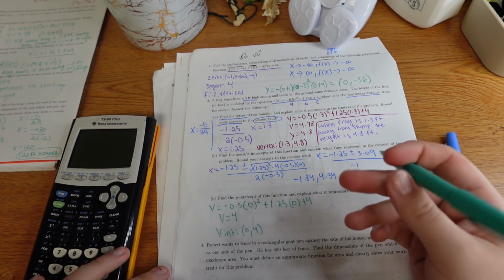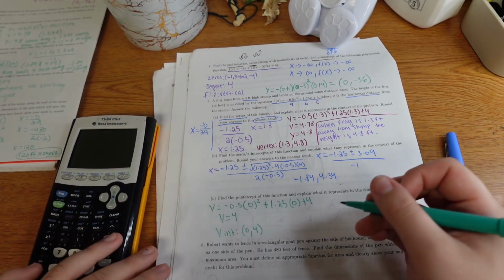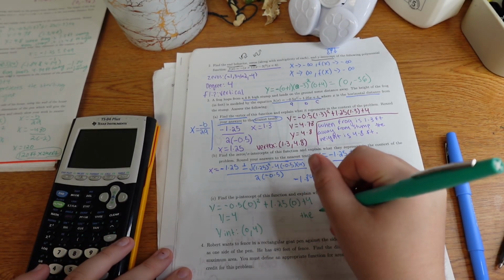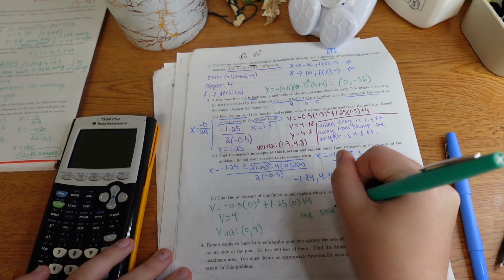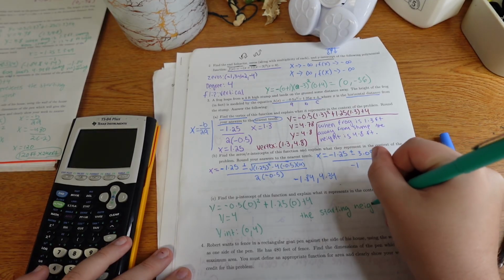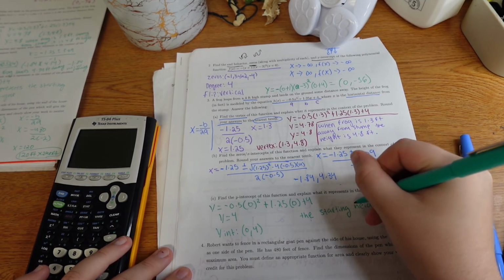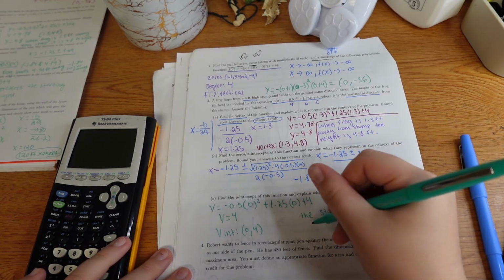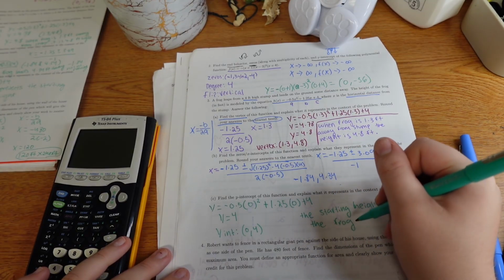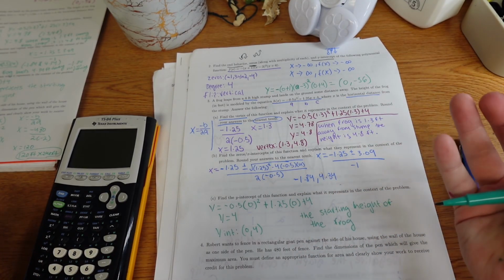All right, so what does this represent? That is going to represent the starting height of the frog. So if you want to think of it like this, it would be how tall is the stump? That's when the frog would start, right?